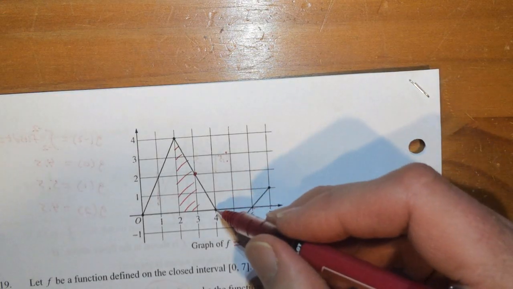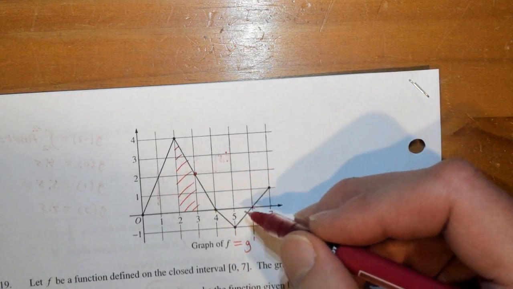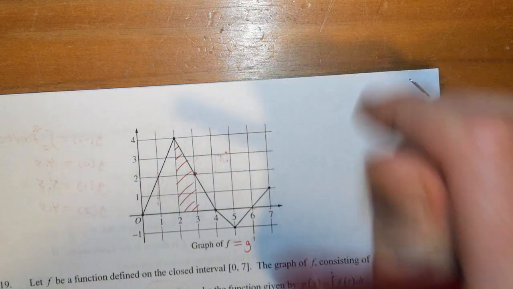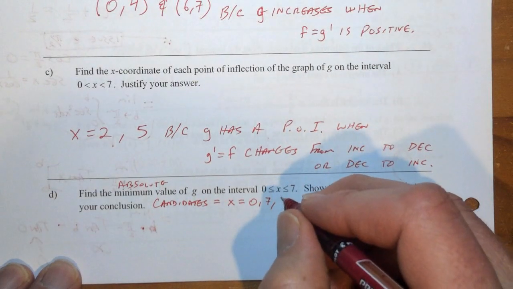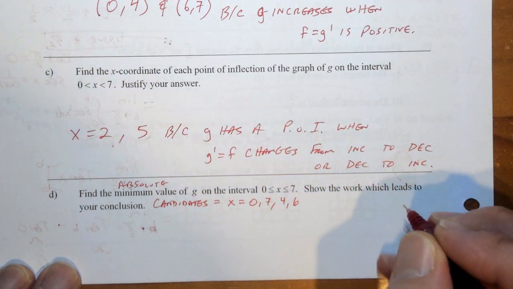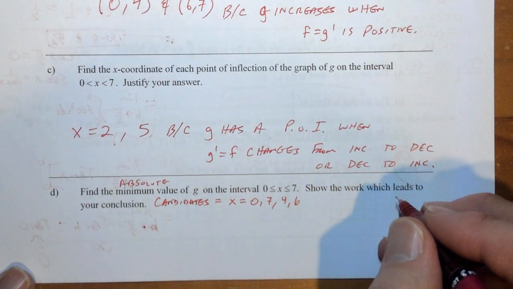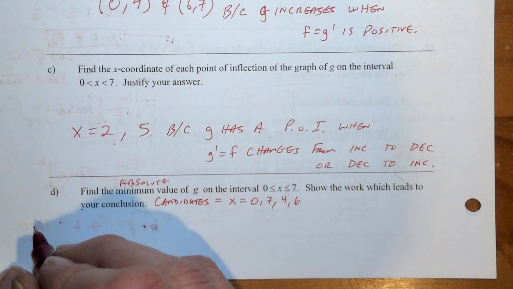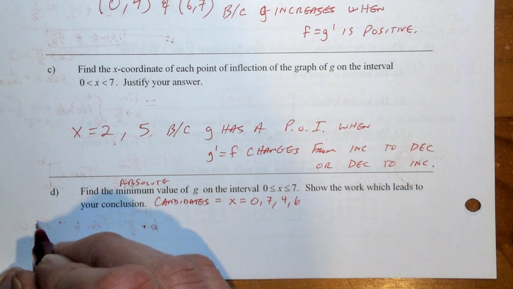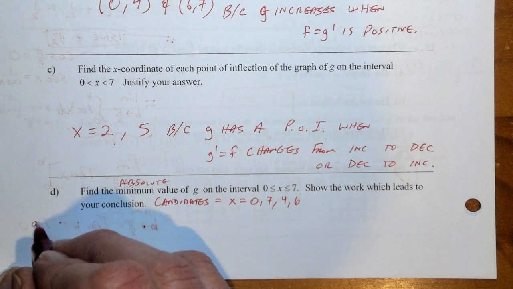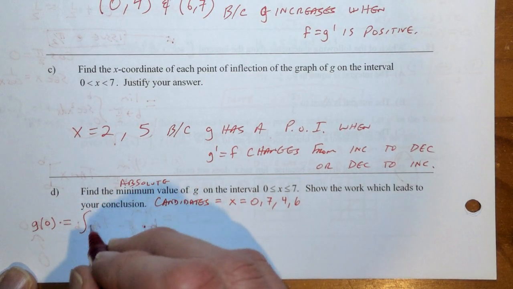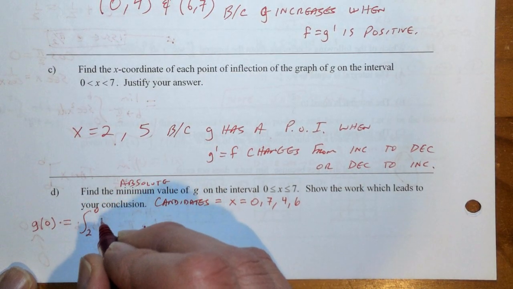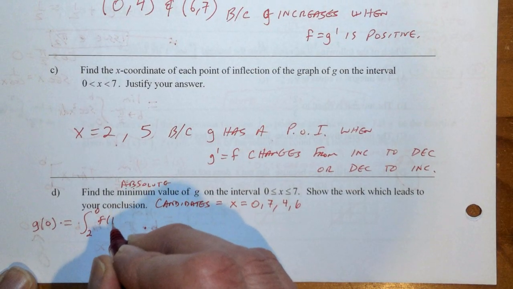Critical points are where the derivative of g is equal to 0. So that's 4 and 6. Those are the 4 candidates. We want to make sure that we check all 4. So we're going to need g of 0, which will be the integral from 2 to 0 of f of t dt.